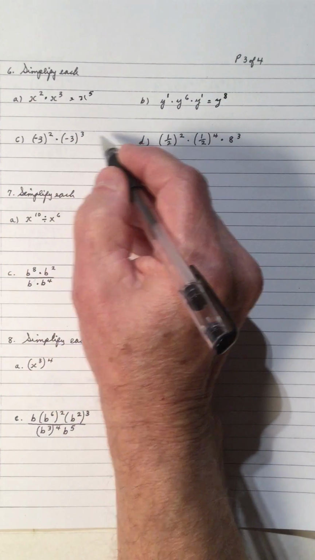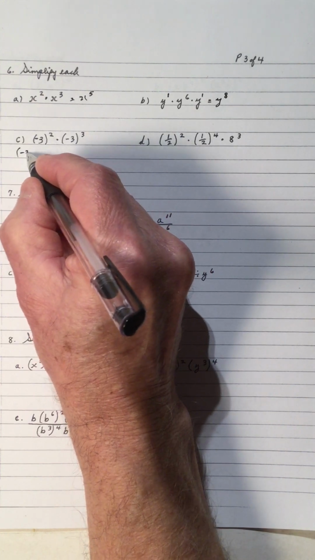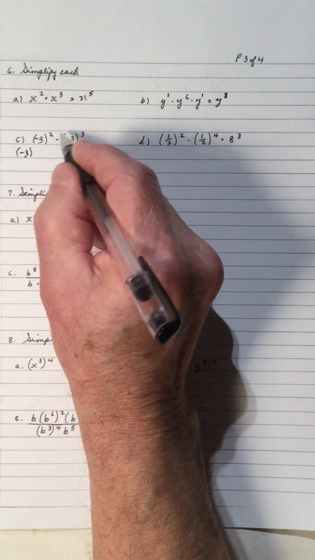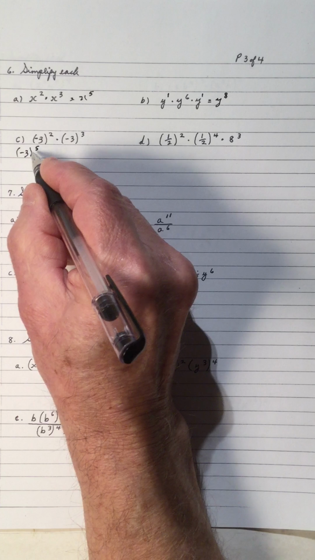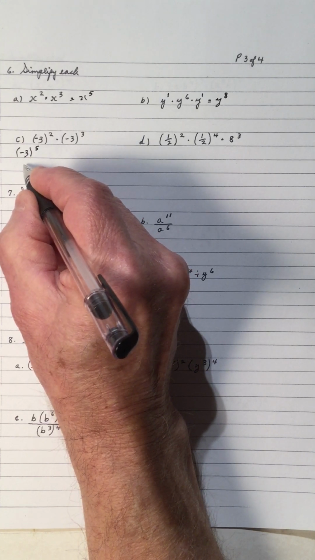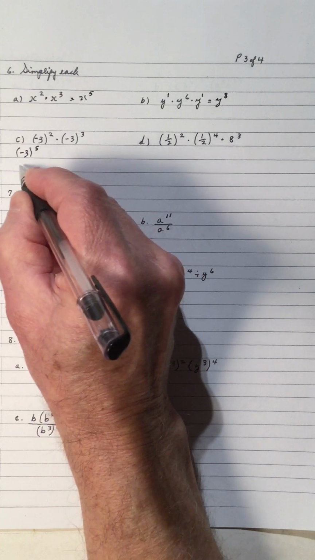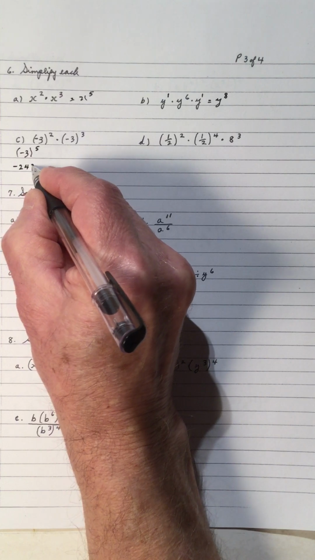Now we can do this one two ways. The base is negative 3. Because we're multiplying these with the same bases, we add, we get a 5. So that's a negative 3 raised to the 5th power. So that's a negative 3 times a negative 3 times a negative 3 times a negative 3 times a negative 3. And that will work out to be negative 243.